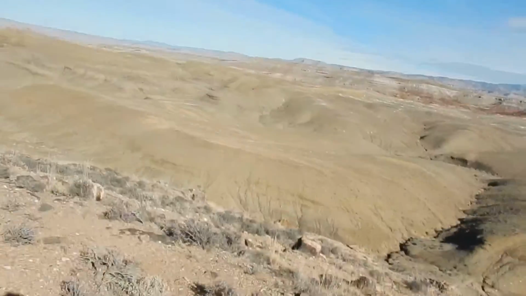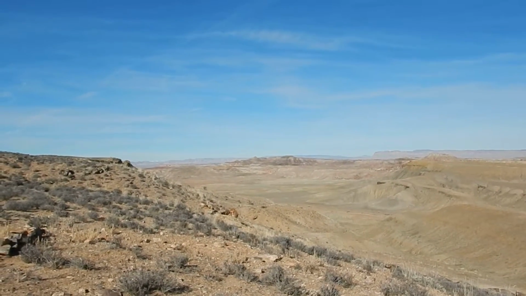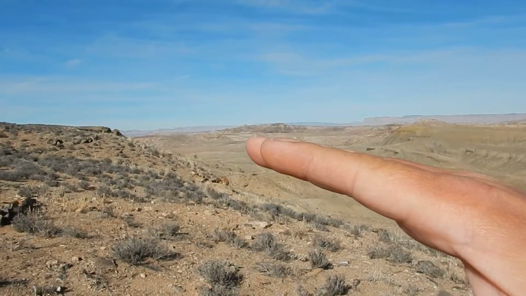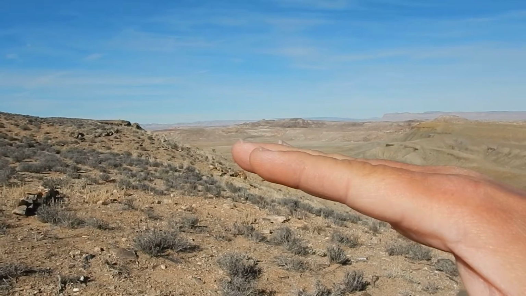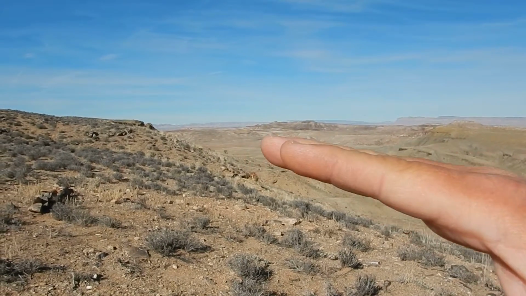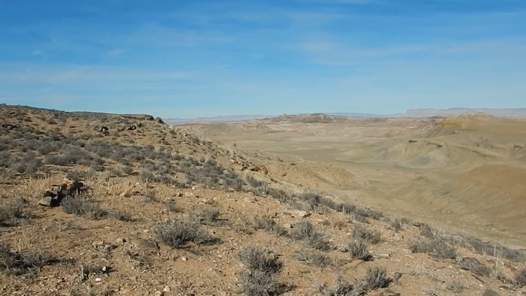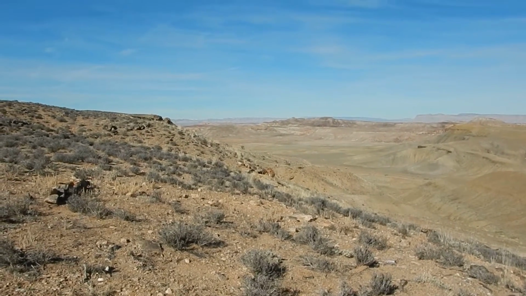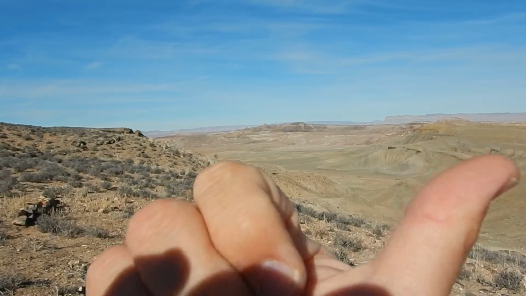If you look out in that direction, you can see that the beds are tilted slightly, so they're not horizontal, they're tilted this way. And the younger beds are on top and the older beds are on bottom, and that's a trend in this area. That's called a structural dip. So everything's dipping to the north, which is north that way.